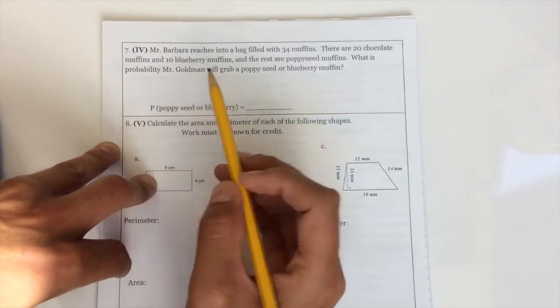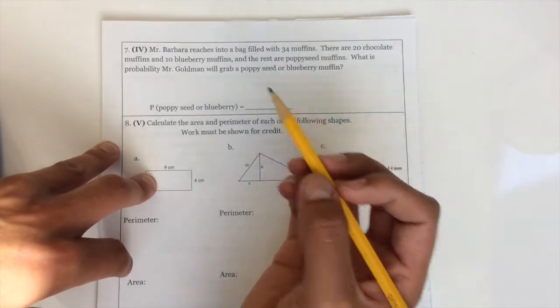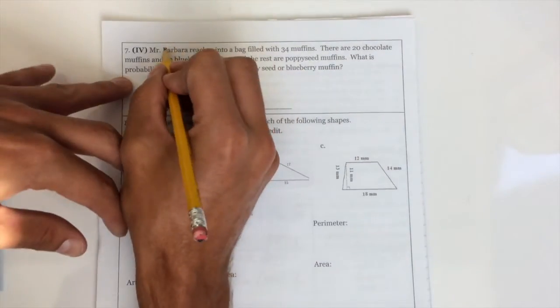That's pretty funny. We changed names halfway through it. I believe this is supposed to be the same teacher. Let's go ahead and we'll get rid of me. We'll make it all Mr. Goldman.